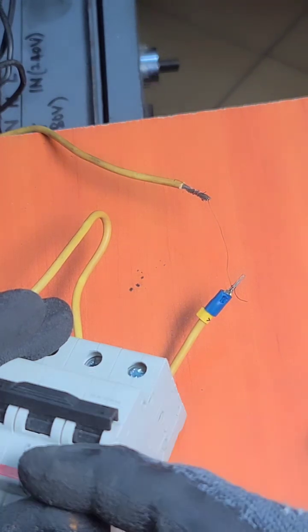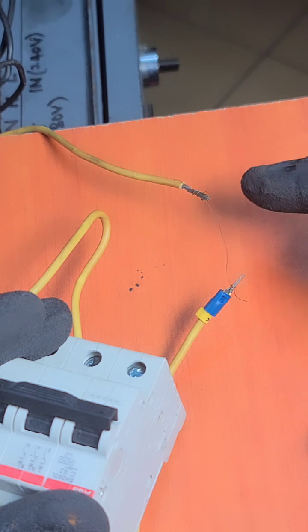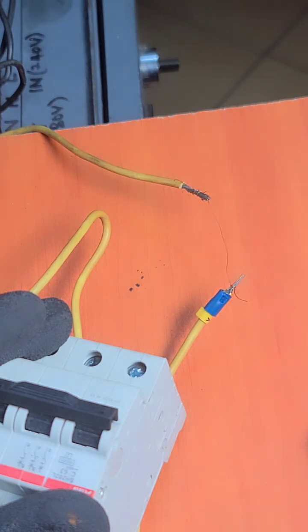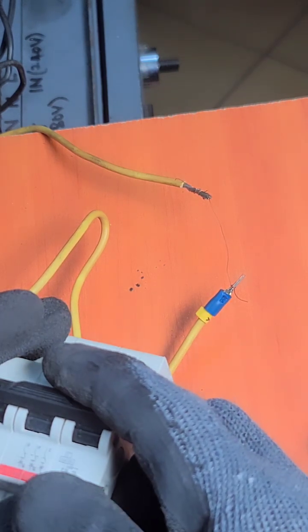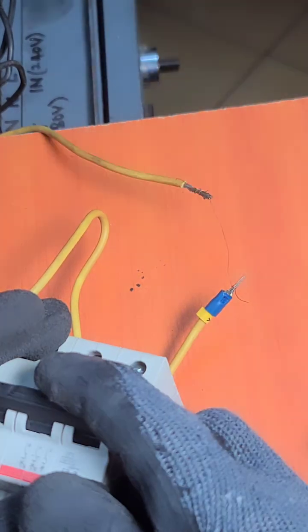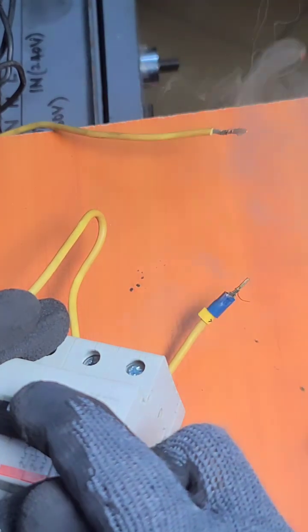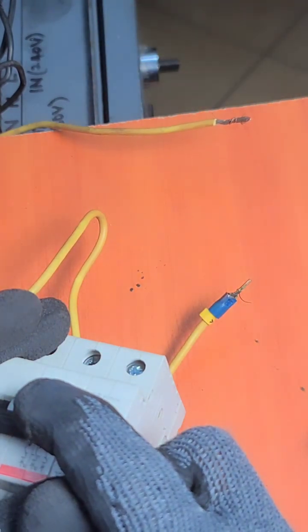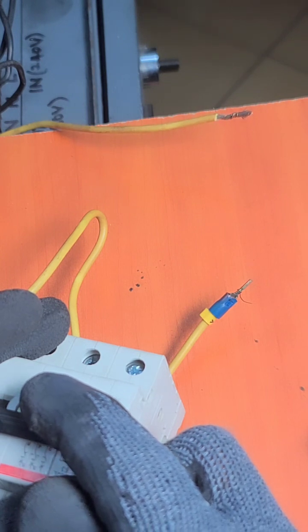So by the time we close this, which is a short circuit, we expect that this fuse here is going to blow. And that is what a fuse does to keep a circuit safe. So in 3, 2, 1. Exactly that. That is what is expected of a fuse.